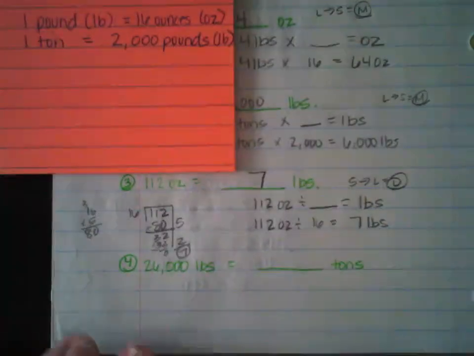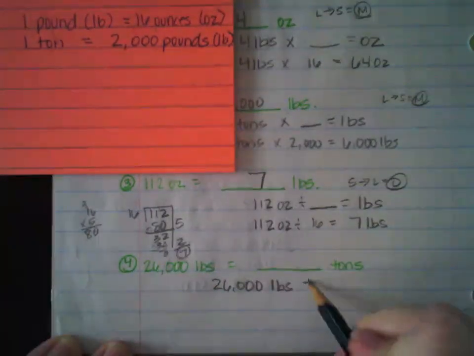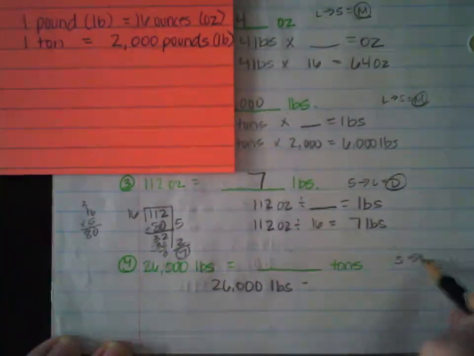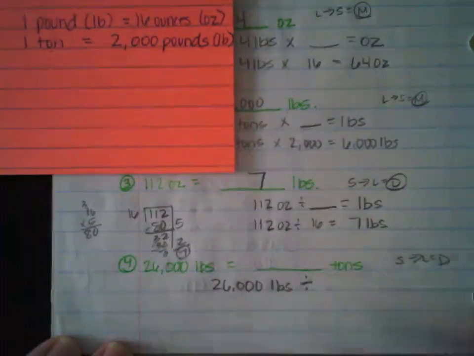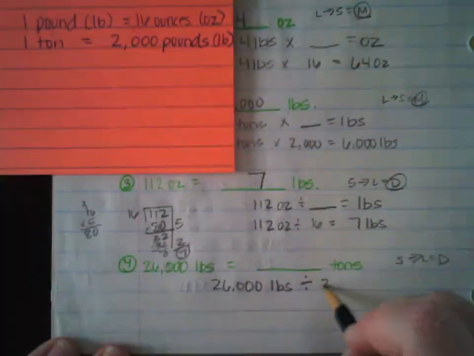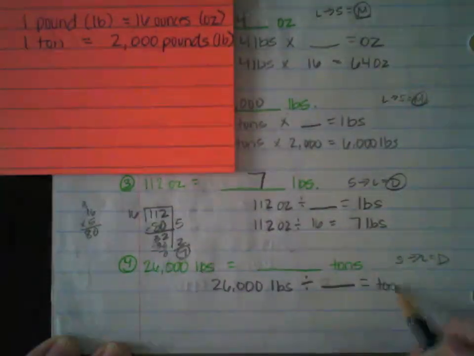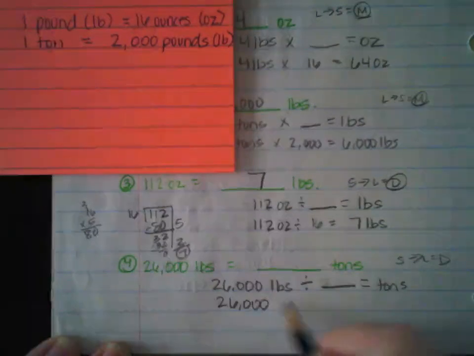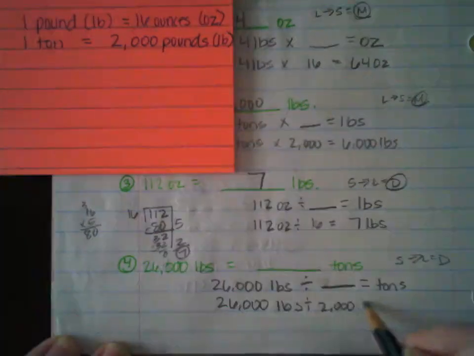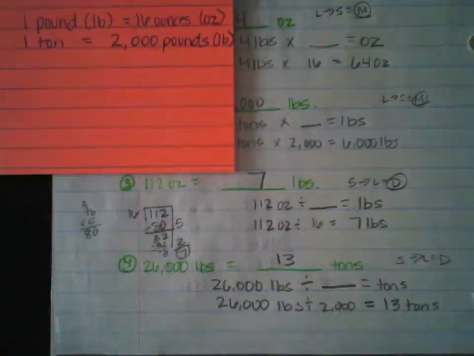And then the last one, you have 26,000 pounds. And you're going from pounds to tons. So that's smaller to larger. So you're going to divide. The relationship is 1 ton is 2,000 pounds. You're going to divide by something to equal your tons. So 26,000 pounds divided by 2,000 equals 13 tons. Okay, that should be your answer.